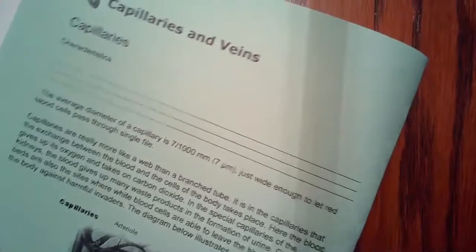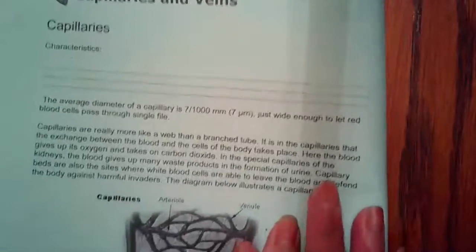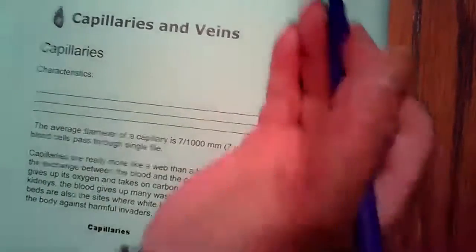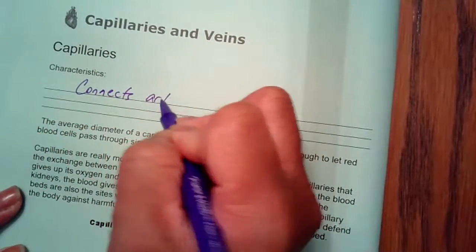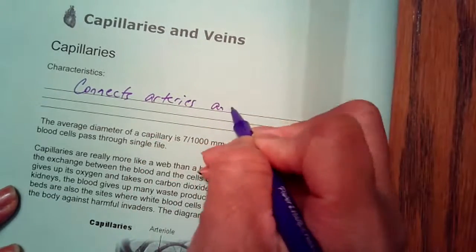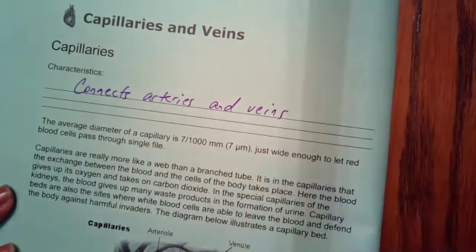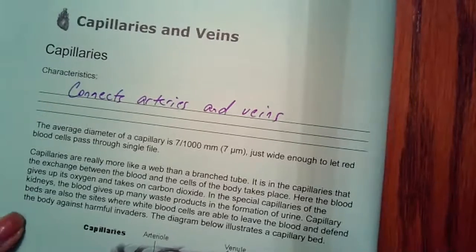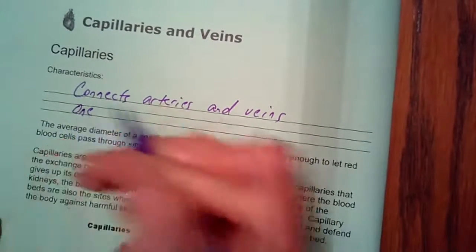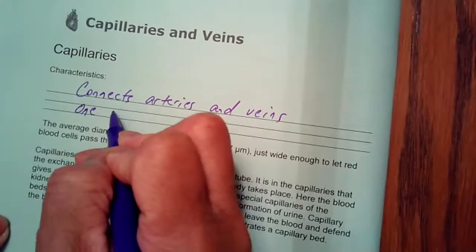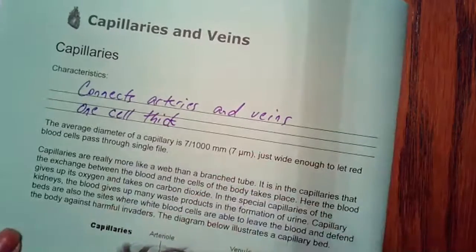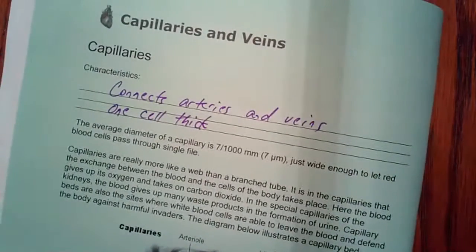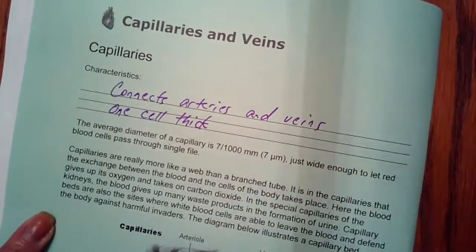Now we look at capillaries. Capillaries, mentioned earlier, connect the arteries and the veins. They are very, very small. In fact, it is a very small kind of blood vessel that is only one cell thick. Because of this being so thin, it doesn't have any pressure at all, so it doesn't have to be thick.